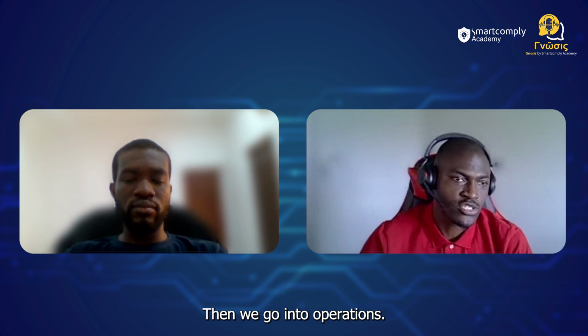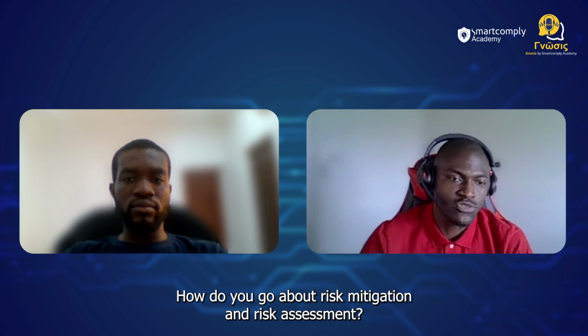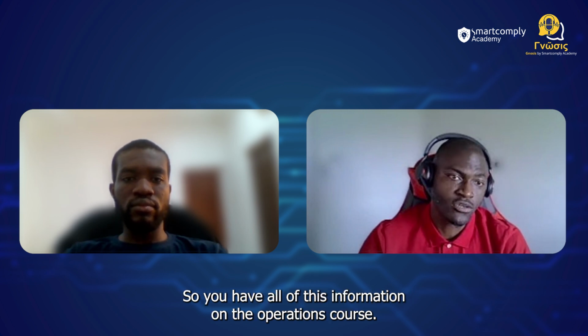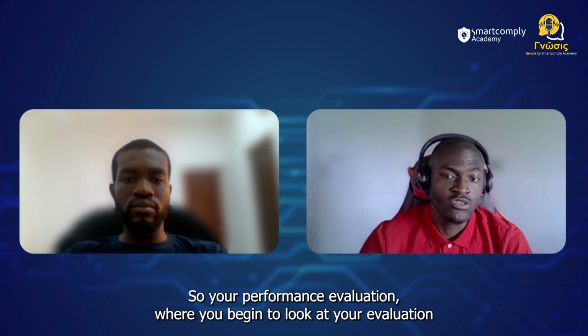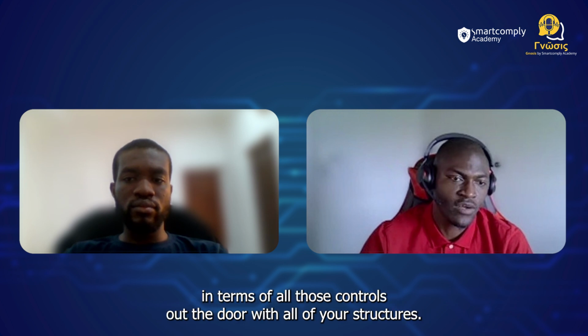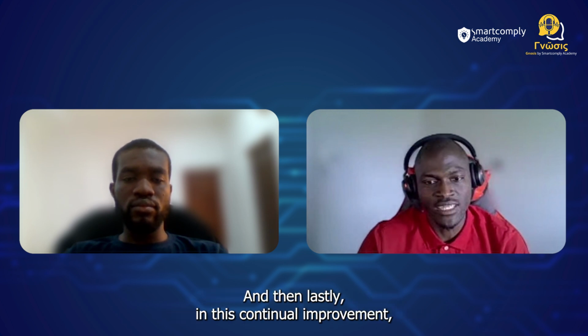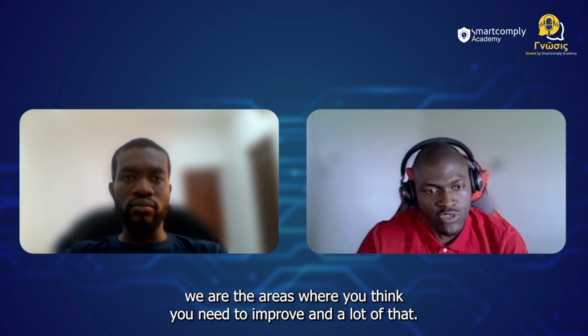Then we go into operations. Operations is where you begin to look at your risk mitigation plan. How do you go about risk mitigation, risk assessment? You have all of that information under your operations clause. And the next thing is your performance evaluation, where you begin to look at your evaluation in terms of how those controls are doing, all of your structures and all. And then the last thing is continual improvement. Where are the areas where you think you need to improve and all of that?